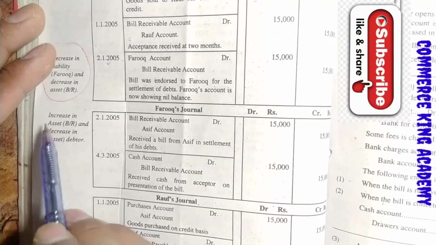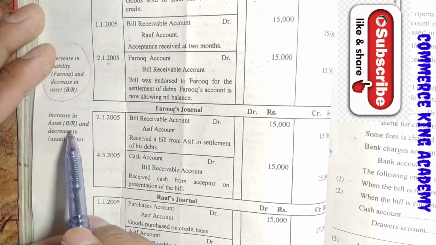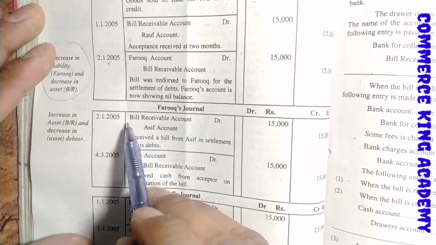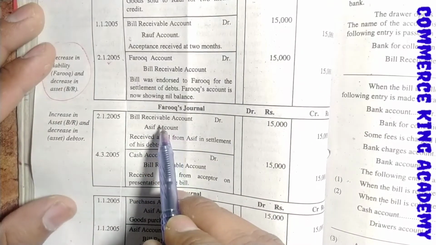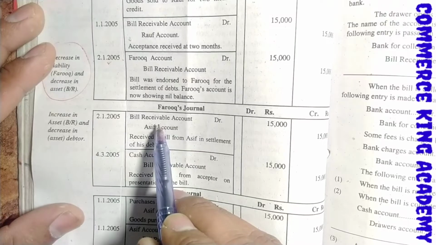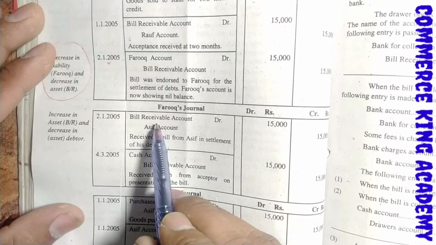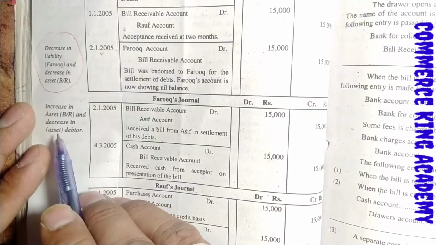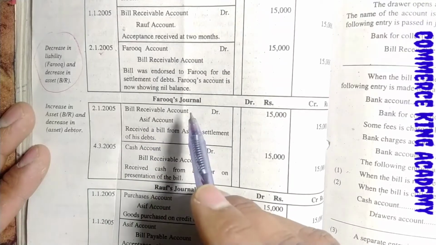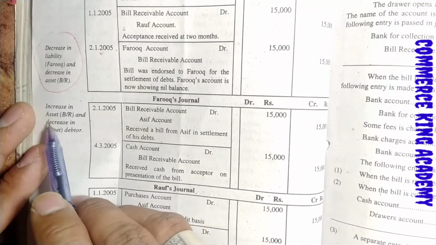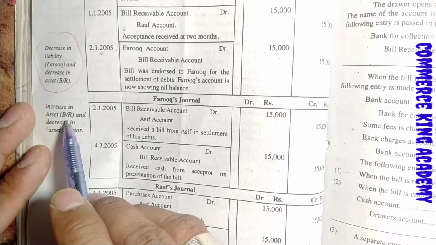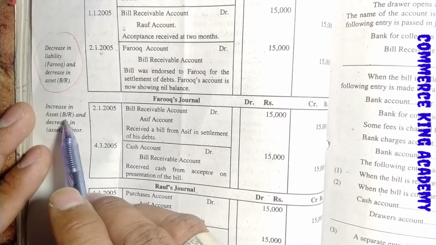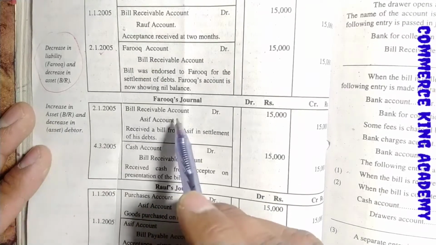Alright, increase in asset bills receivable and decrease in asset debtor, because he makes the bills receivable account debit. He will receive the payment in future. So bills receivable is an asset for Farooq here, right? What are the changes after endorsement of the bill of exchange on Mr. Farooq's account? First change, increase in asset bills receivable, because he will receive the payment from Mr. Rauf, who is the acceptor of the bill of exchange, on a future date. So bills receivable is debit.